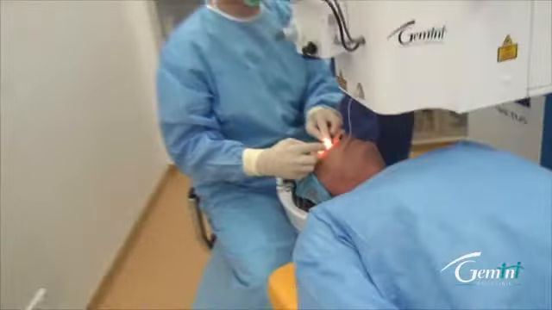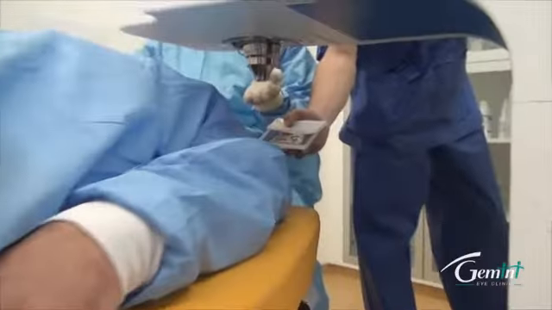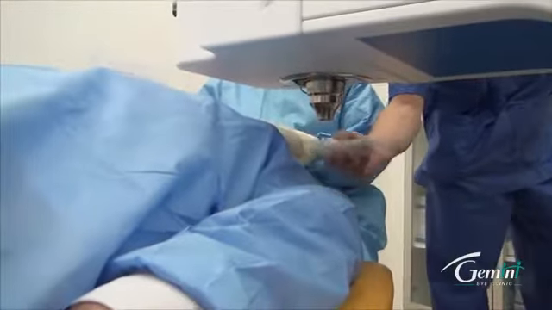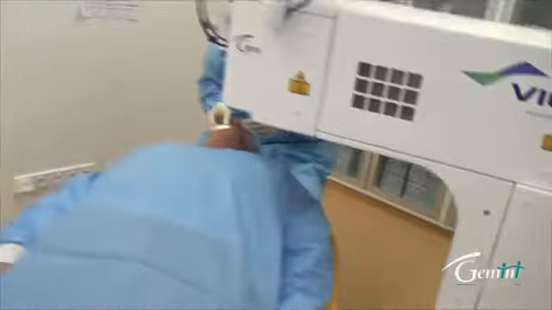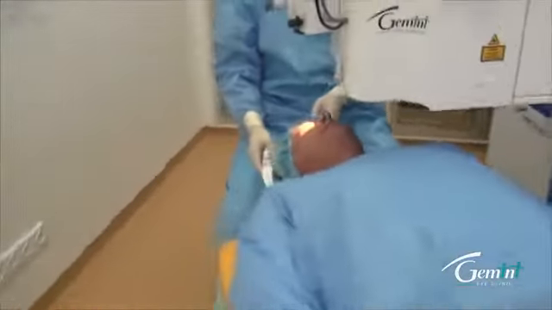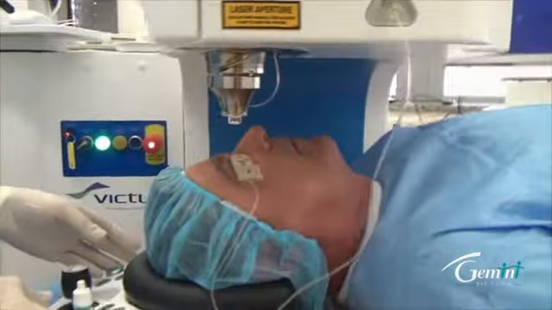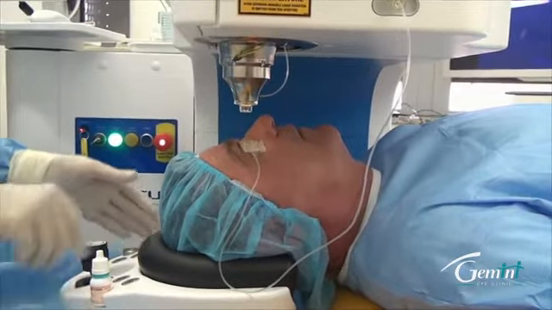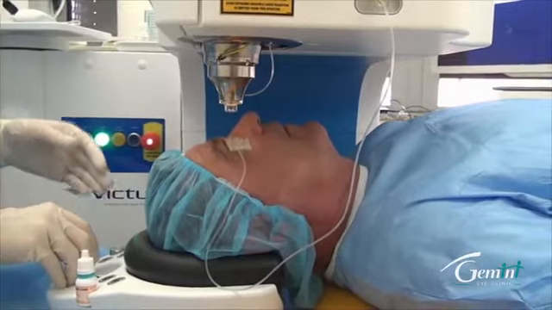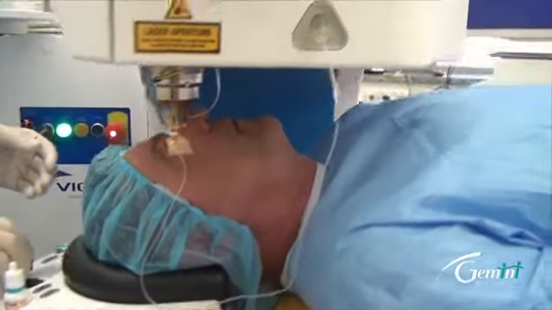It's a soft suction ring with silicone edge. We apply the suction, and then after a while we have the patient interface ready to be attached to the cone of the femtosecond laser. And the next step is to move the patient under the laser, so we can start the docking procedure, and we'll just bring the patient toward the laser and just look straight into the middle.